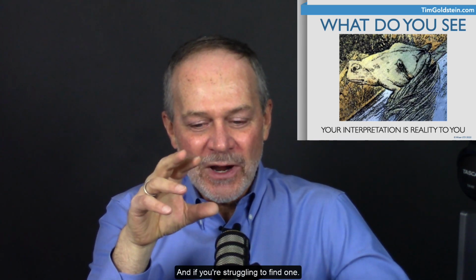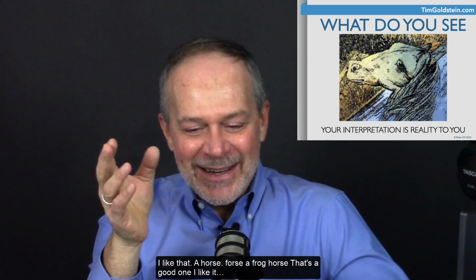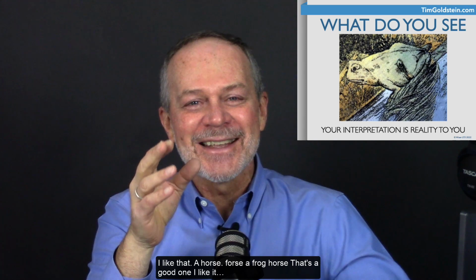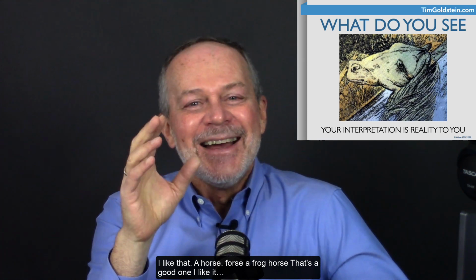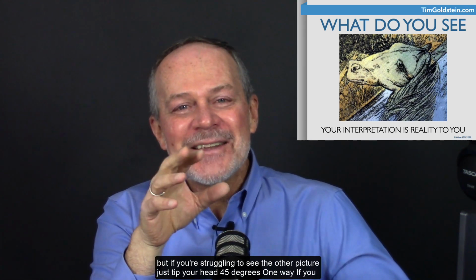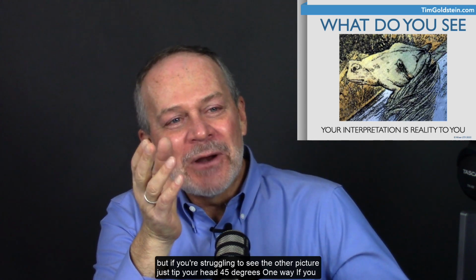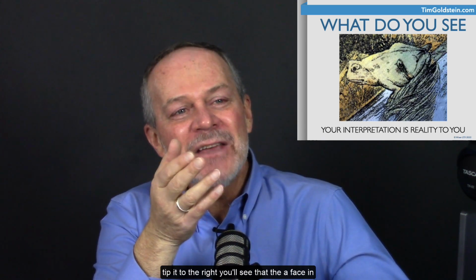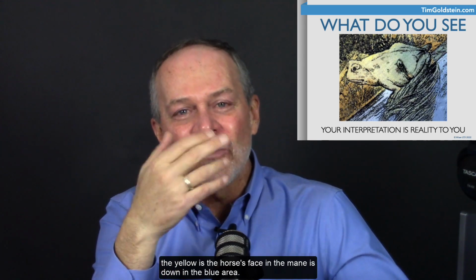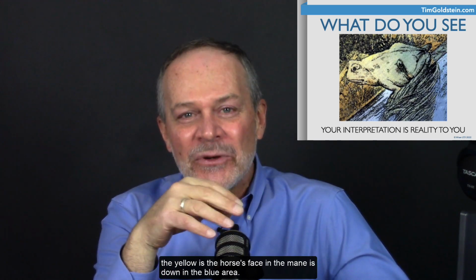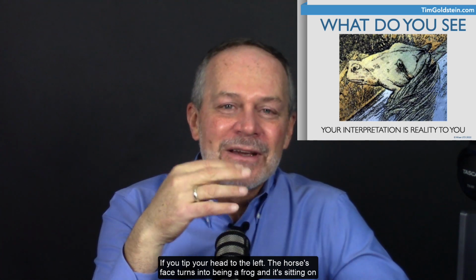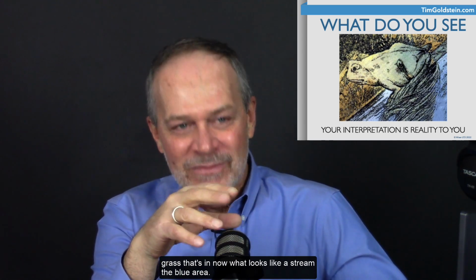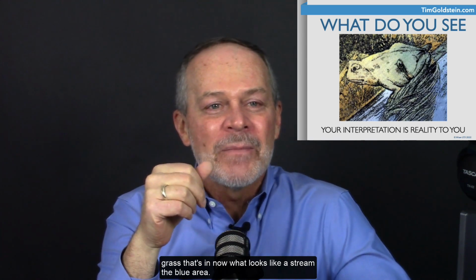And if you're struggling to find one, I like that, a frog horse, that's a good one. But if you're struggling to see the other picture, just tip your head 45 degrees one way. If you tip it to the right, you'll see that the face in the yellow is the horse's face and the mane is down in the blue area. If you tip your head to the left, the horse's face turns into a frog and it's sitting on grass that's now what looks like a stream, the blue area.